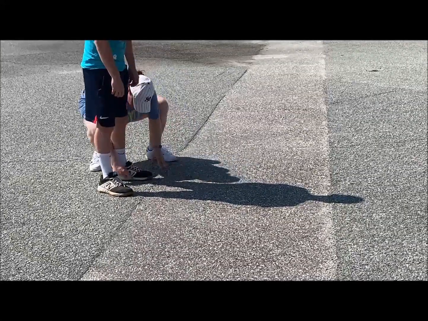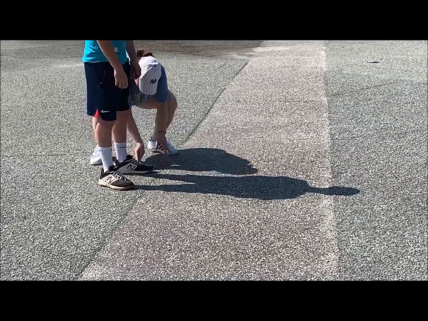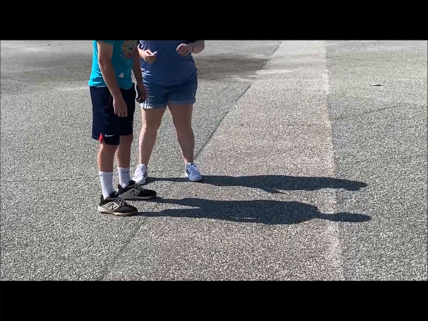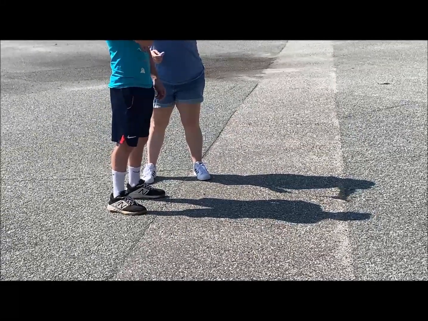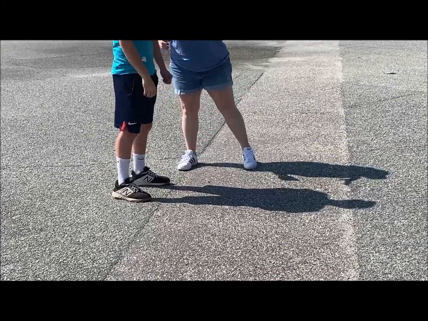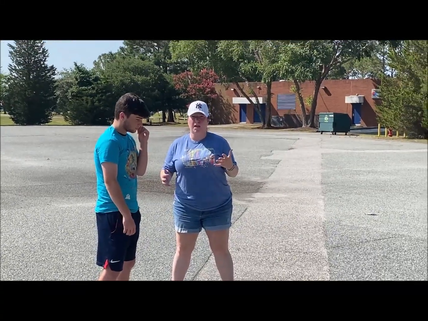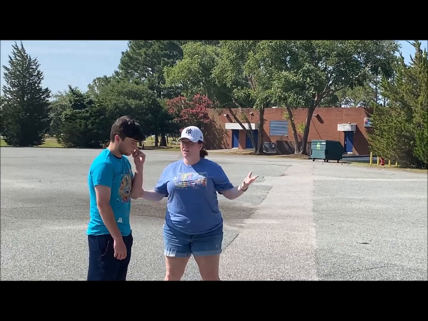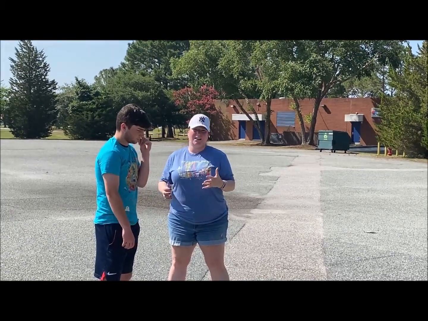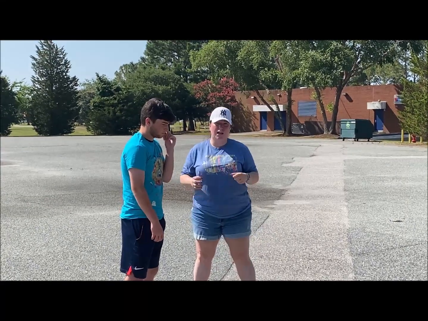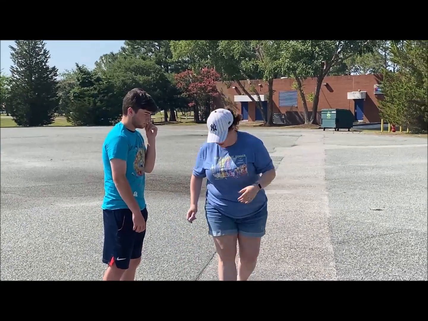This is not part of the shadow, but this way when I come back later on, I know where my object was placed, keeping its position constant. In an experiment, you want to have a variable, which is what changes during your experiment, or what you're testing to see if it does change, and a constant, which is something that doesn't change. So I want to make sure the position of my object stays constant.